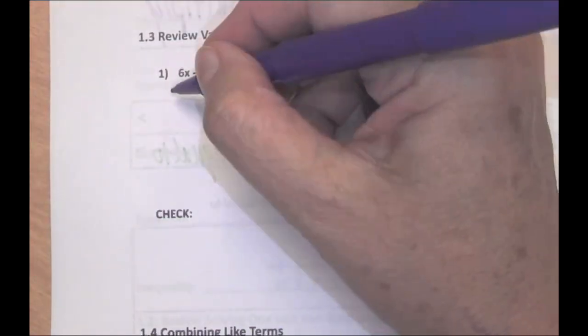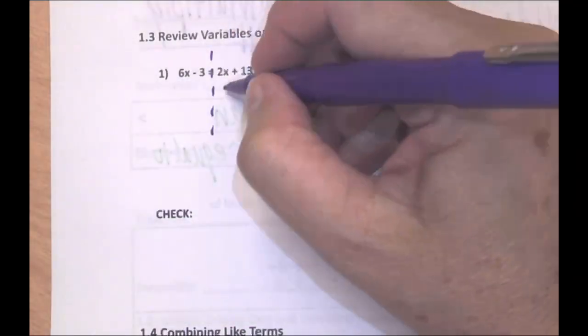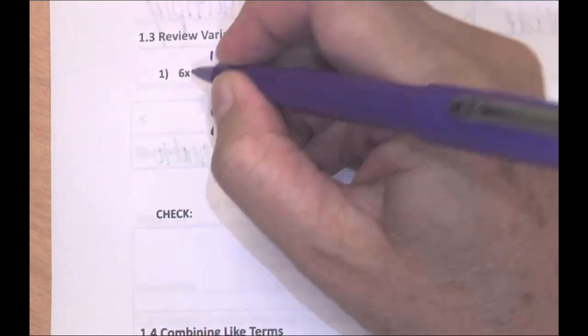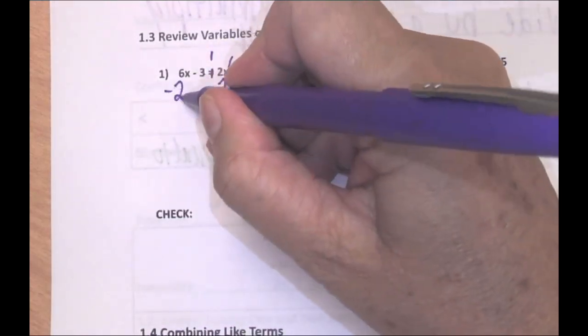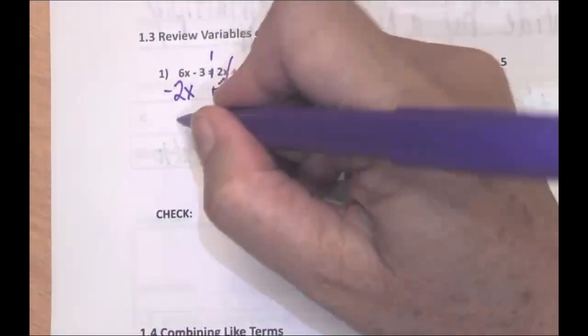I can do 4 different correct moves right here, but I'm going to recommend that we deal with the x's first because you tend to get less confused that way. You also tend to get less confused if you have the variable on the left. So let's get rid of this one on the right by subtracting it. What you do to one side, you must do to the other.